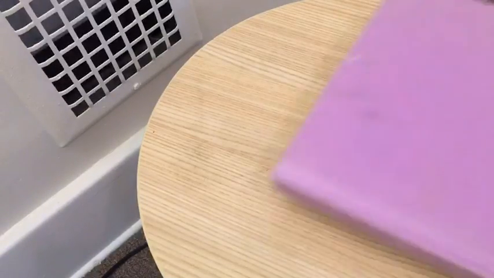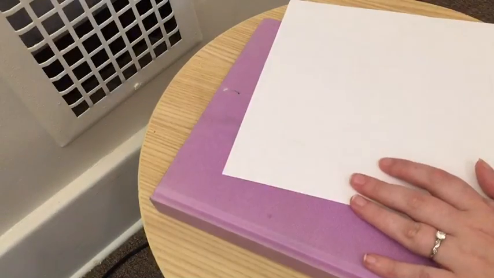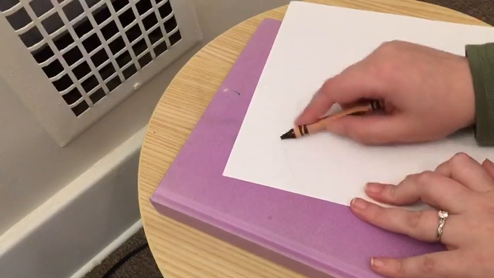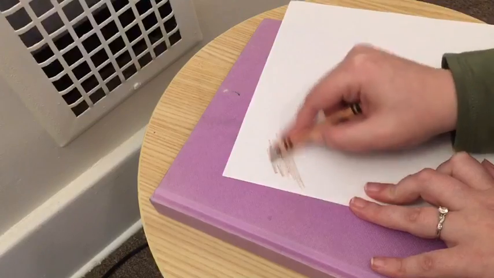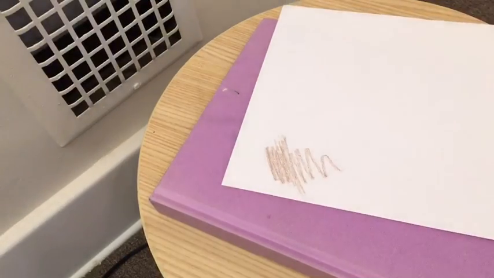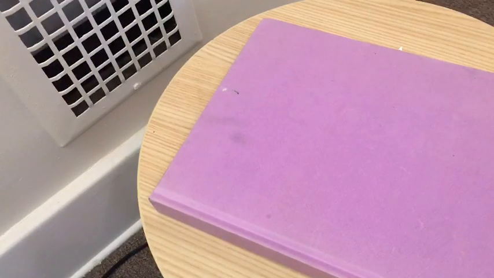This one, the texture is harder to see visually, but you can feel it. So when I take my paper and I put it over it, and I use the edge of my crayon, you can start to see the fabric. Same for if you use, see what else we have here.